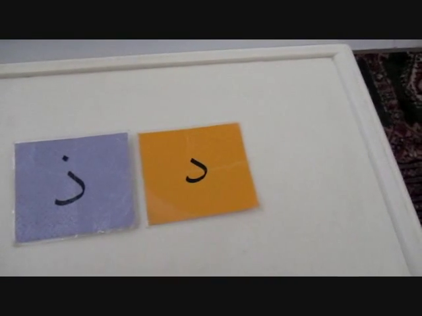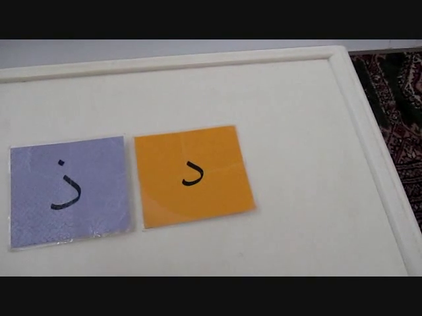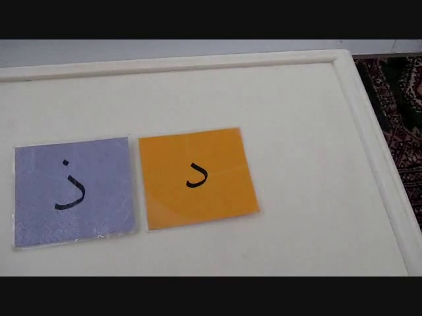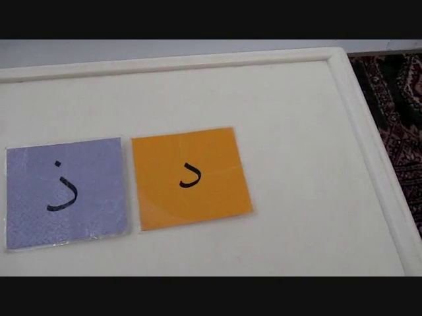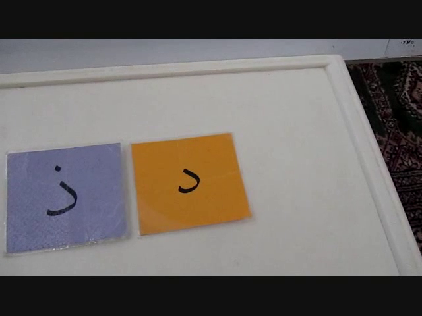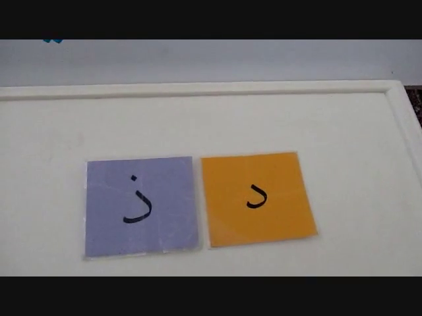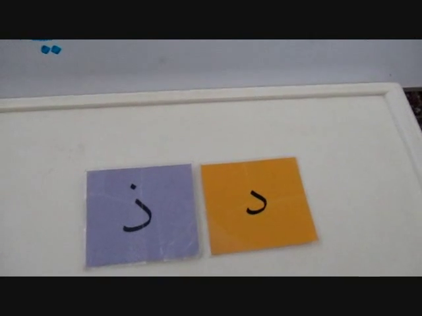Now, when I show these to the children, I say, look at this one. He's an old man. Oh, this poor old man. His back is all bent. So look at the way he's standing. He can't really stand straight. So he's bent forward. And look at that. I think that's his wife. She's got a hat on her head.